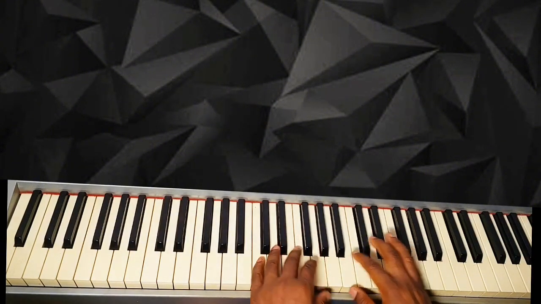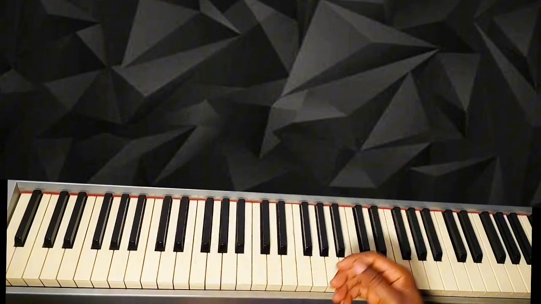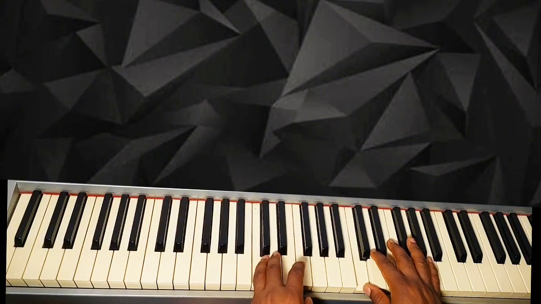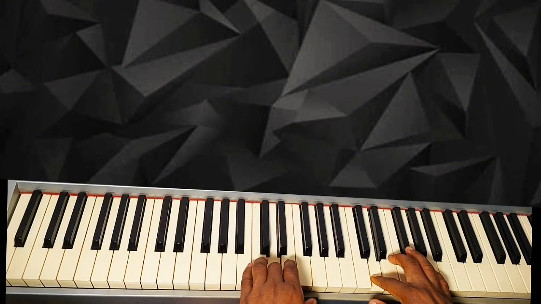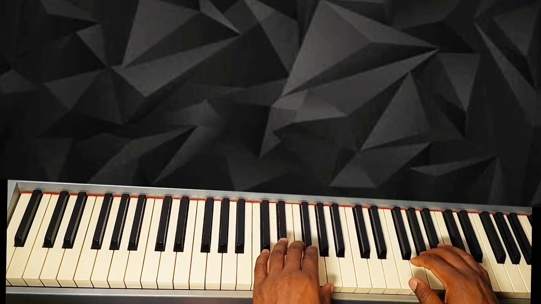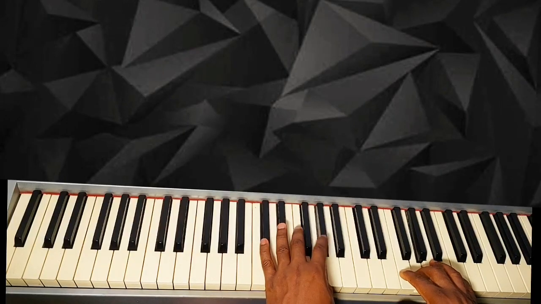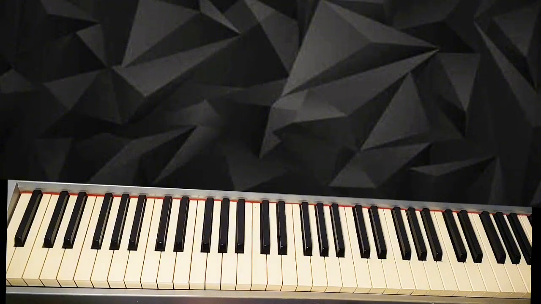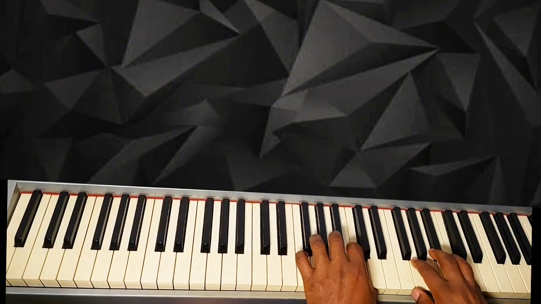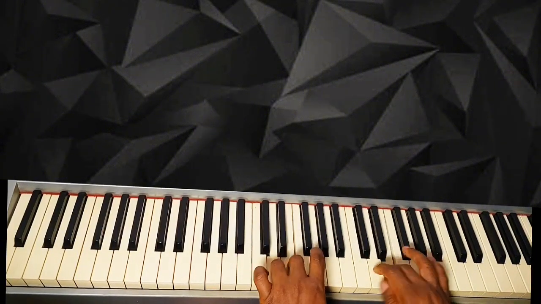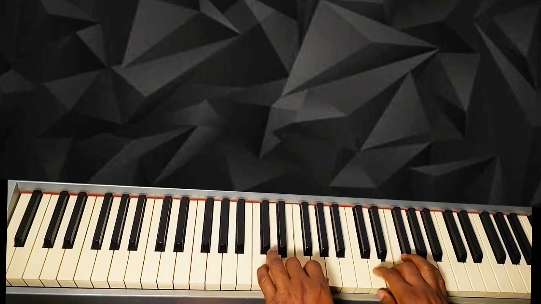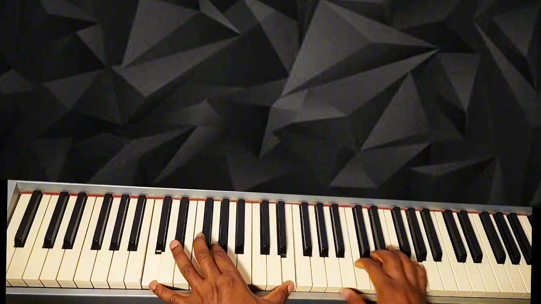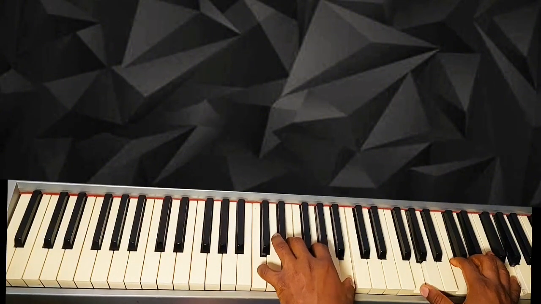So as usual, we'll be in the key of C major. We'll go through a number system. We'll go through the scales of C major, which we have the C for the 1, we have the D for the 2, we have the E for the 3, we have the F for the 4, we have the G for the 5, we have the A for the 6, we have the B for the 7, and back to the 1 C. It's always good to know a number system. So that's the key of C major.